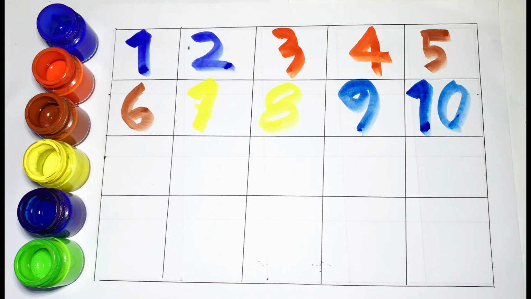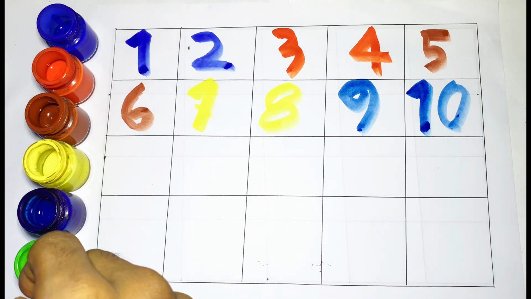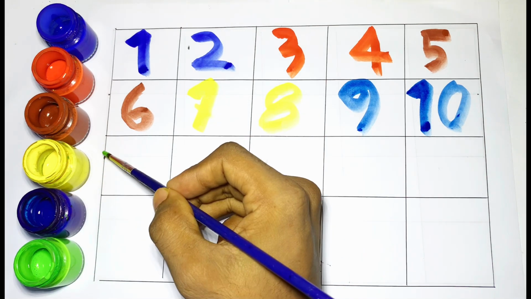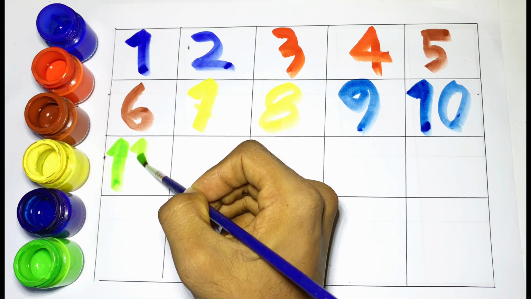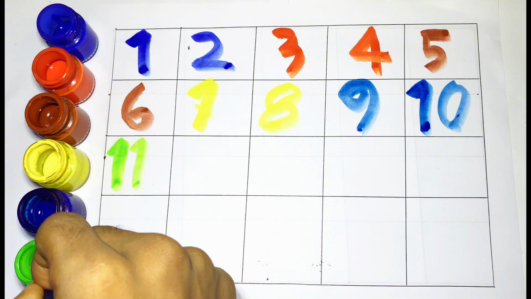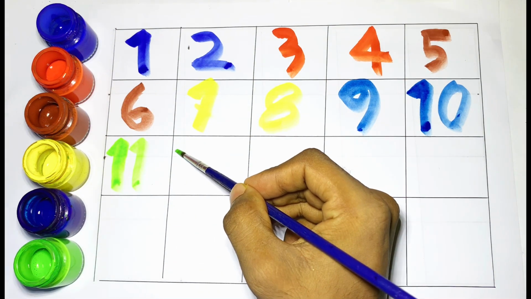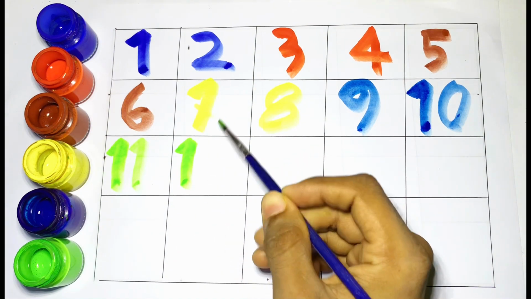Kids, now draw 11. The numbers of 11, and use green color. Kids, again use green color and draw 12. The numbers of 12.